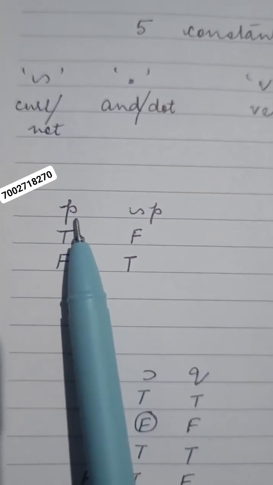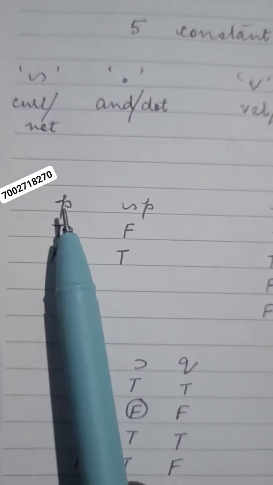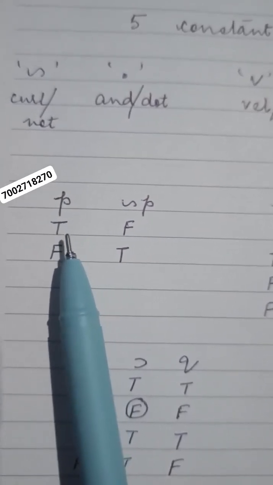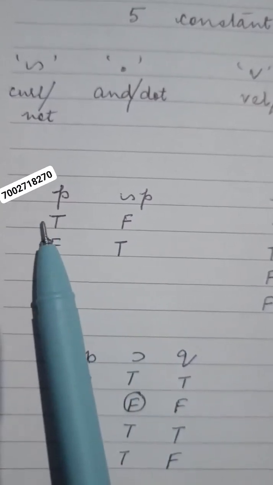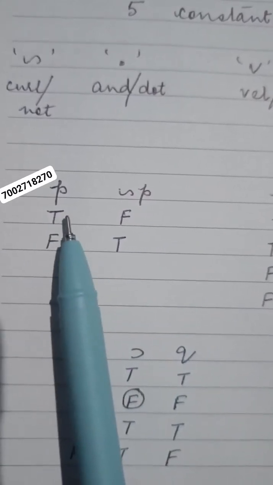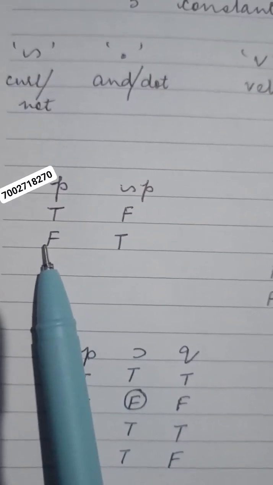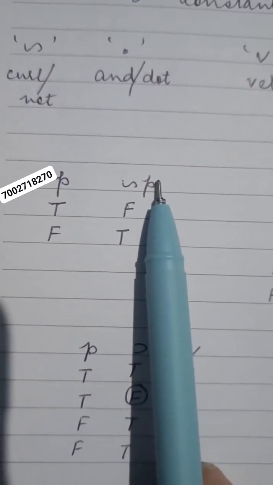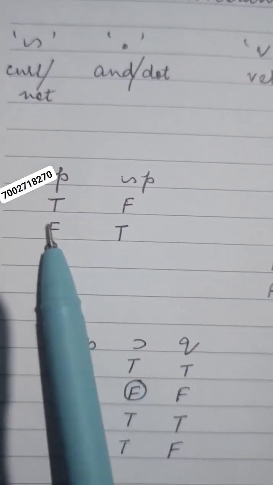First, coming to the truth function of negation, which we make with the help of the symbol curl, which means not. If you have a true statement, then curl P will automatically be a false statement, and if you have a false statement, then your curl P, that is the negative statement, will be true. So a true statement becomes false and a false statement becomes true.